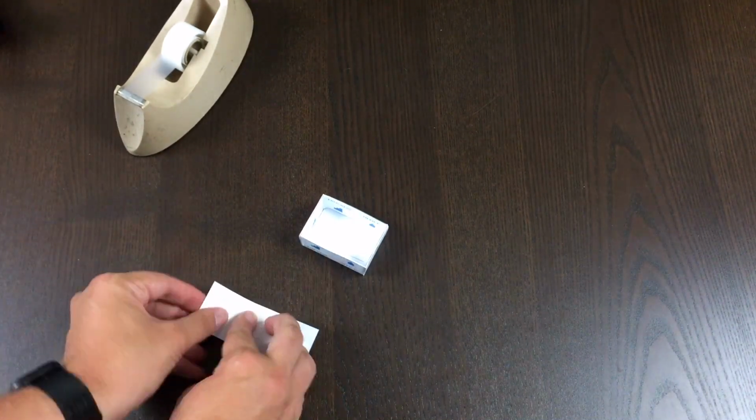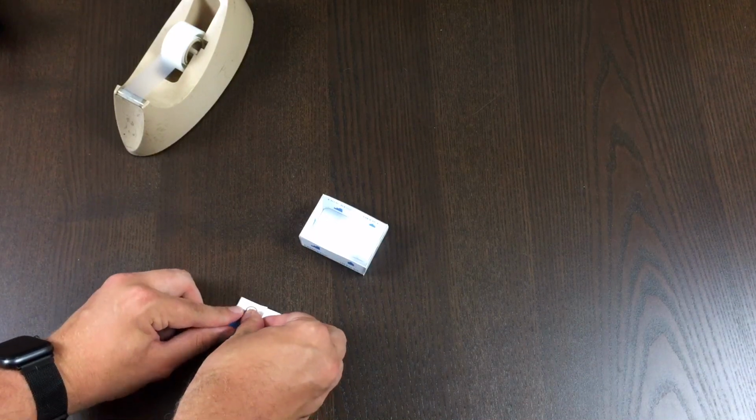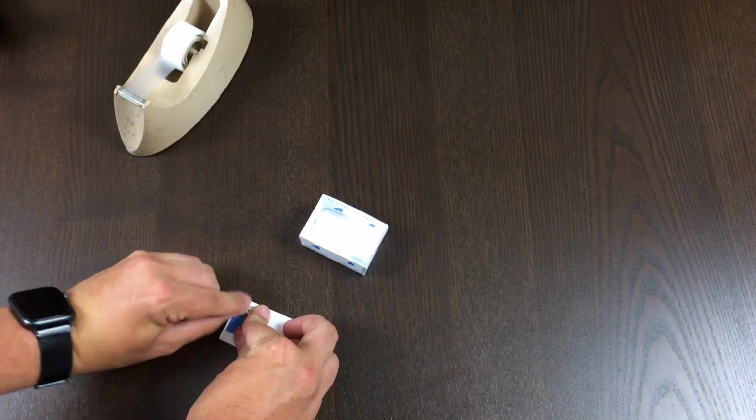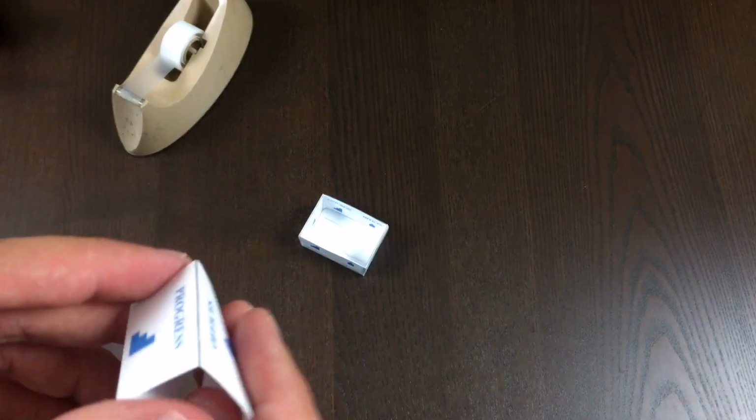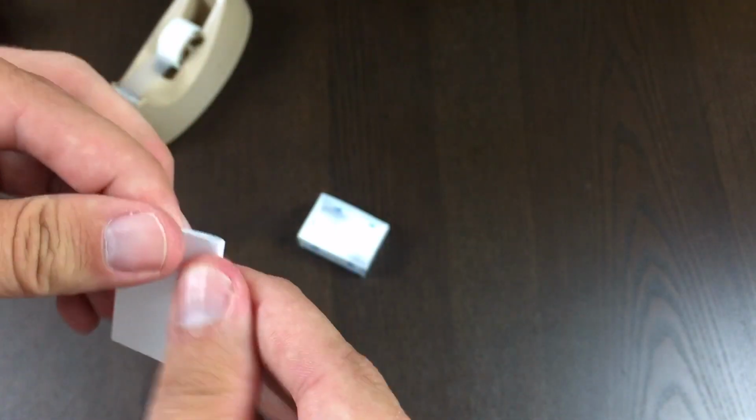And then same thing over here, fold it that way so I can see the line, and then crease it. And I know those creases are going backwards, but we can just fix that right this second. I'm just gonna push it like that, and it's good to go.